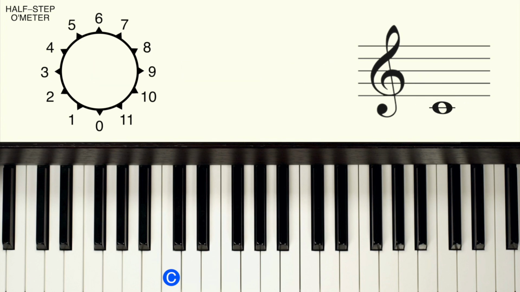All right, let's go on to the sixth. Earlier in the lesson, I mentioned that the perfect intervals can guide you to others. Here's a perfect fifth, C up to G, 7 half steps.